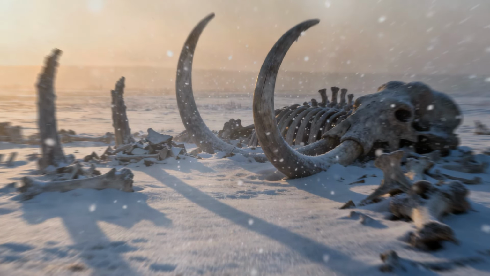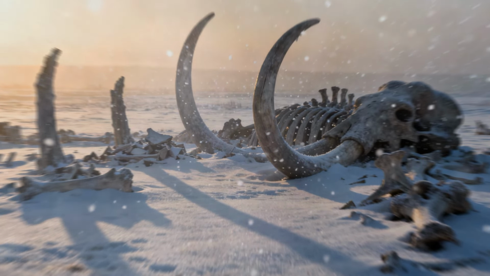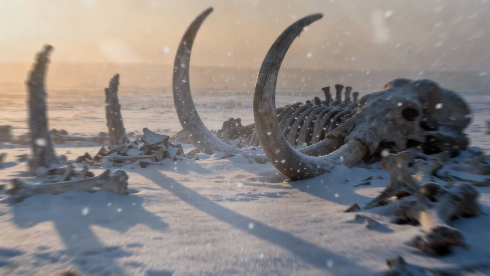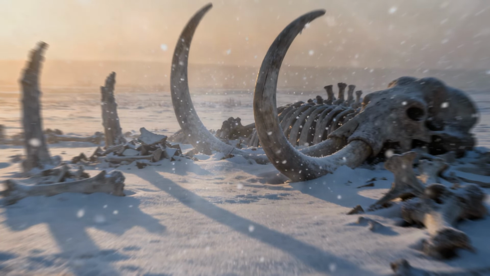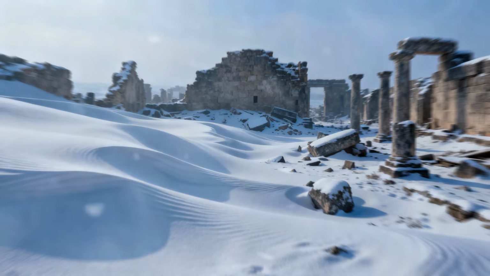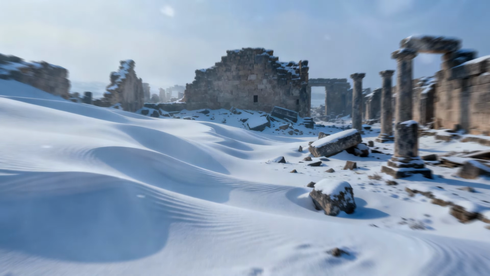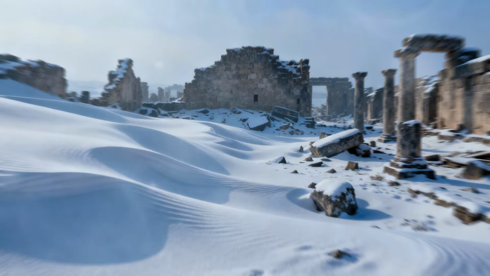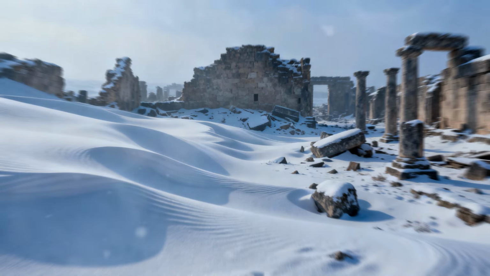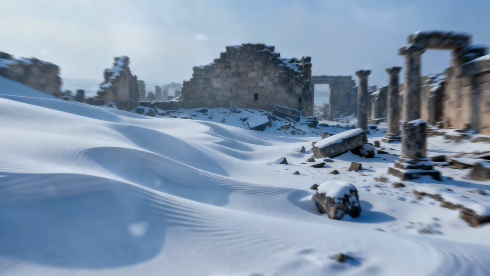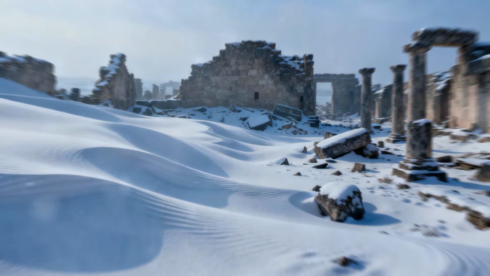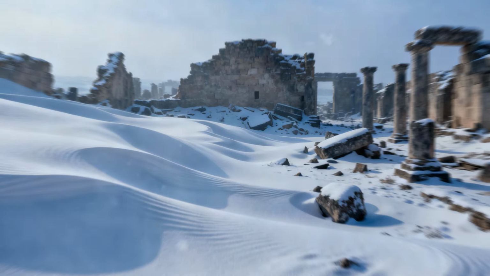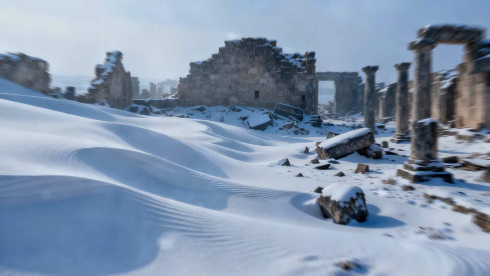In North America, the Laurentide ice sheet stretched from the high Arctic down to what is now the middle of the United States. It was so thick in places that its surface rose higher than the tallest mountains. Across the Atlantic, the Fennoscandian ice sheet covered Scandinavia and pushed deep into northern Europe, its edge slowly grinding forward like a tide of frozen stone. Even in the southern hemisphere, smaller ice sheets covered the highlands of South America, New Zealand, and parts of Antarctica that reached farther than they do today.